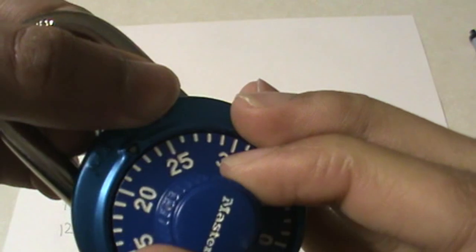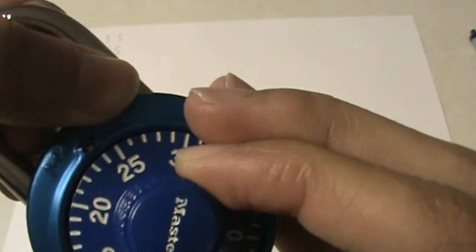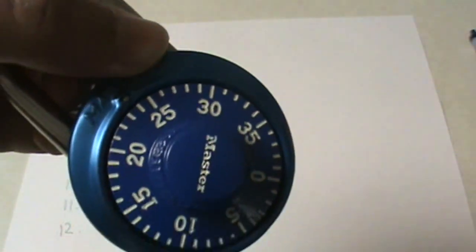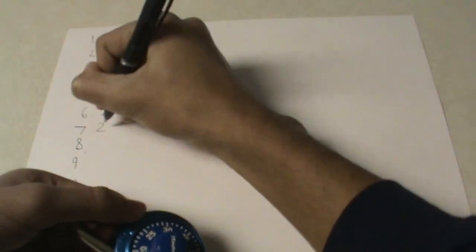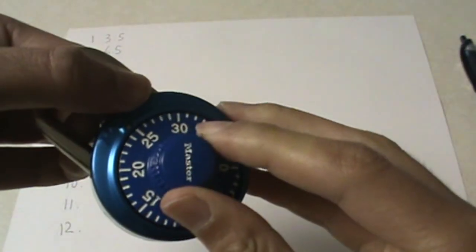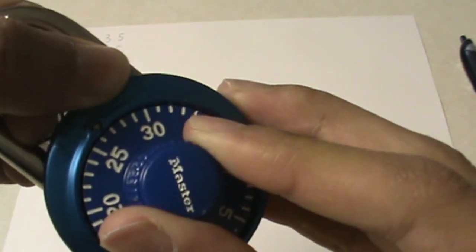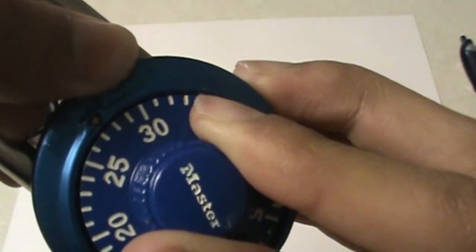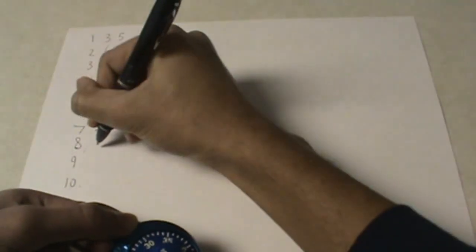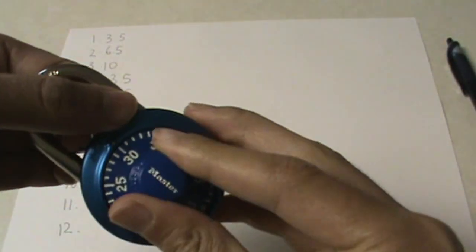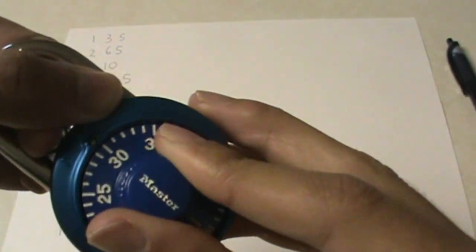And here it gets stuck between 23 and 24. So you record 23.5. And here it gets stuck between 26.5 and 27.5. So you record 27. Almost done. Here it gets stuck between 29.5 and 30.5, so you record 30.